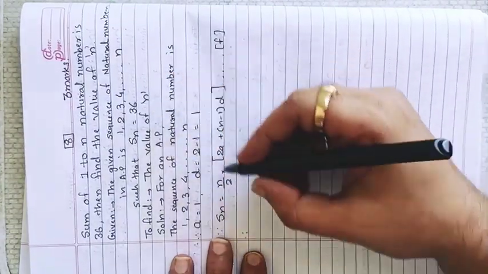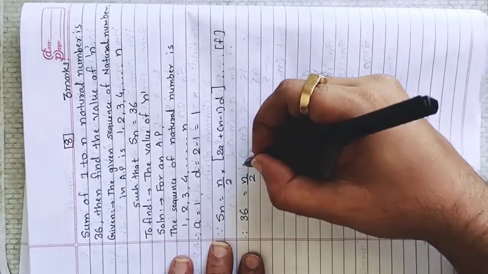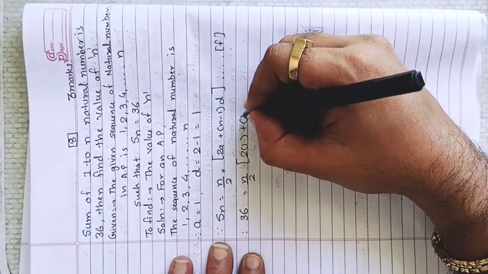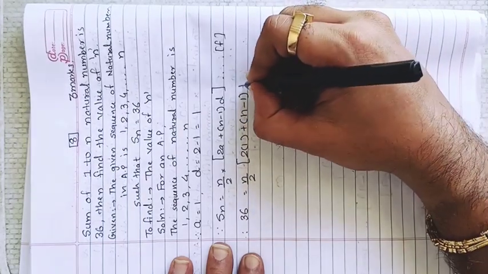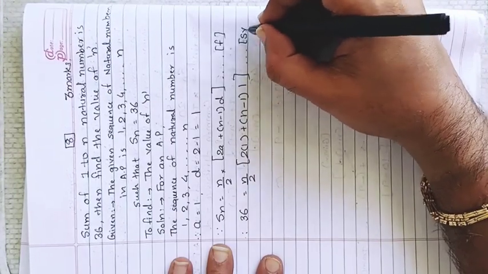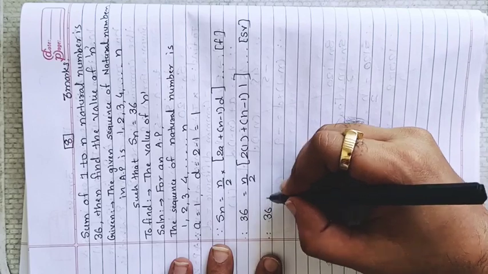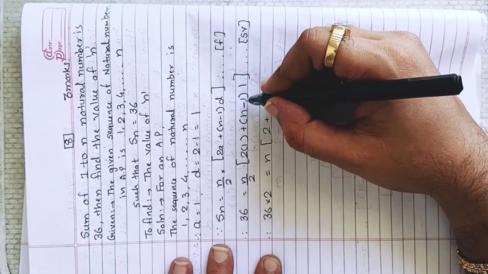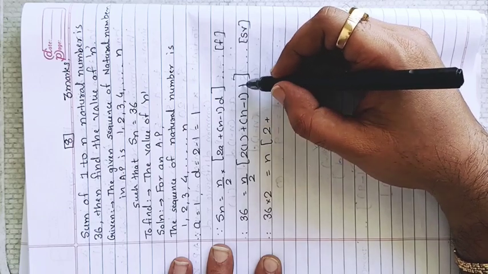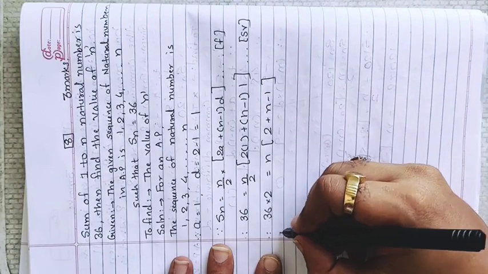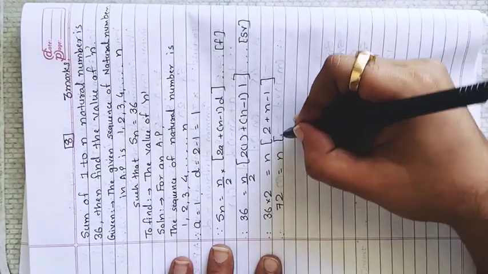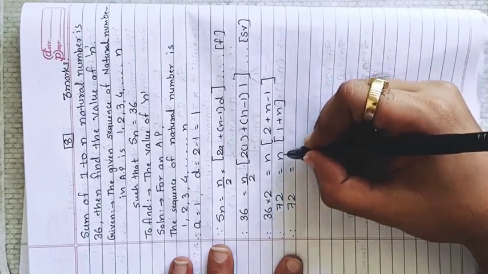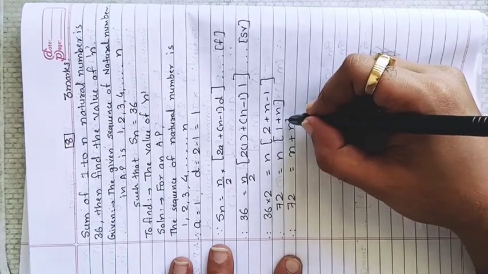S of n, we know S of n is 36. And we need to find n by 2 into 2a, a is 1, plus n minus 1 into difference, which is also 1. Substituting values, 36 into 2 equal to n into 2 into 1, 2, plus n minus 1 into 1, so remains n minus 1. Therefore 36 twos are 72 equal to n into 2 plus n minus 1, that is 1 plus n. Just multiplying, 72 equal to n into 1, 1n plus n into n, n square.